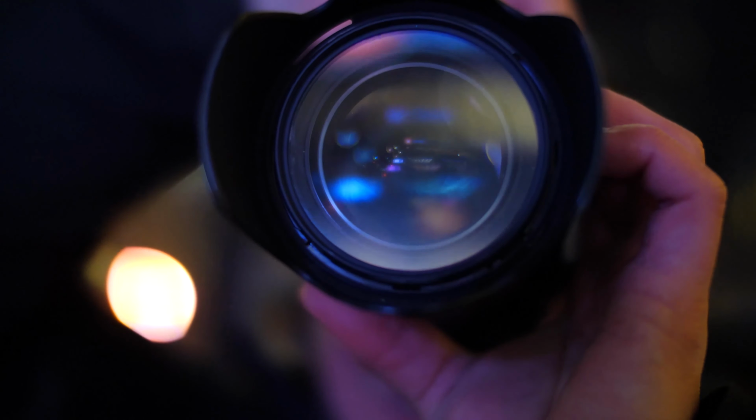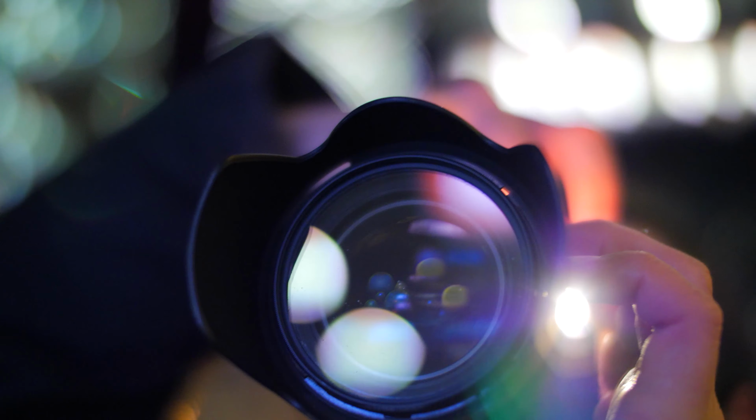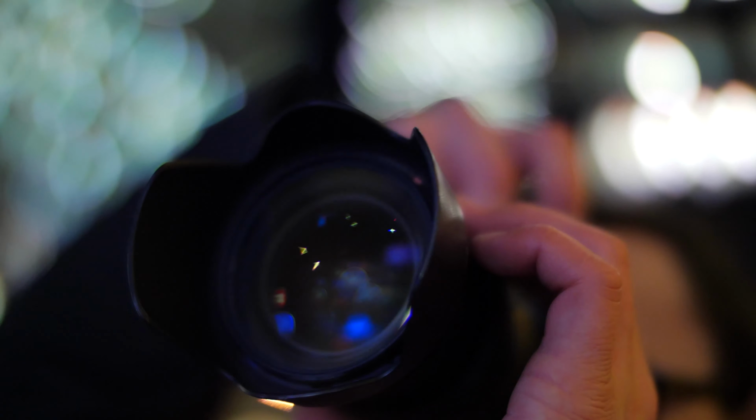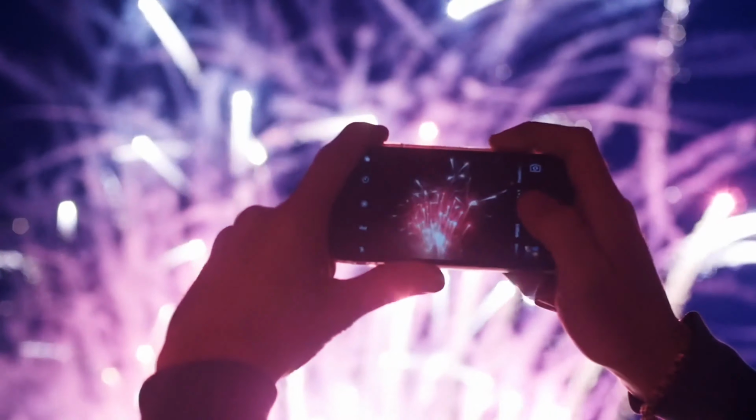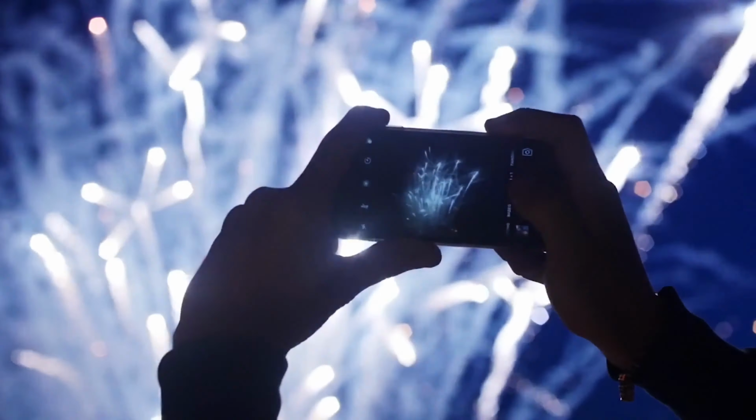Light is all around us. When you point your camera at the world and try to record it, it's just recording light that comes towards you. It passes through your lens and is impressed onto your camera's sensor.